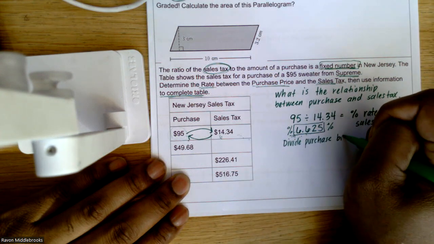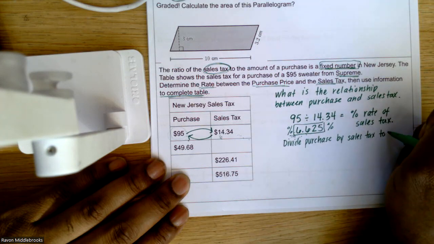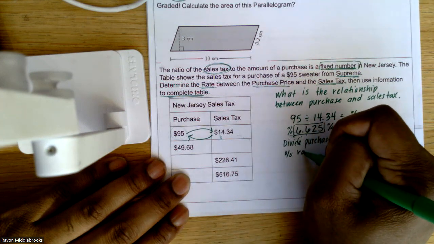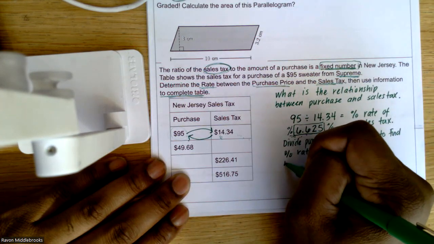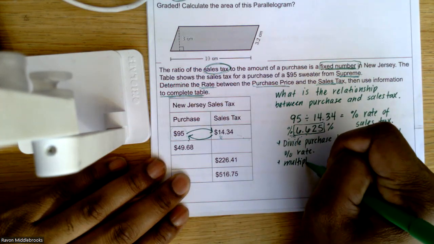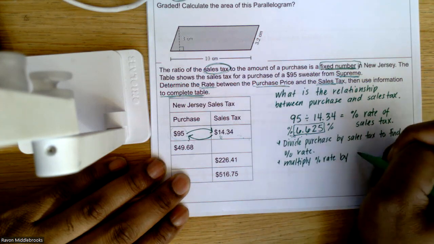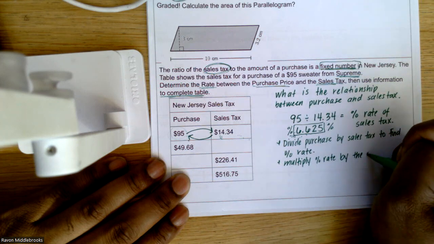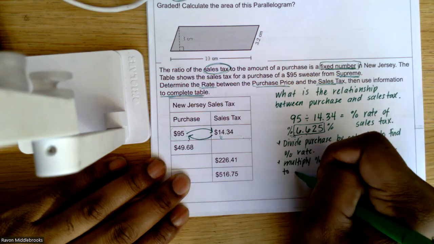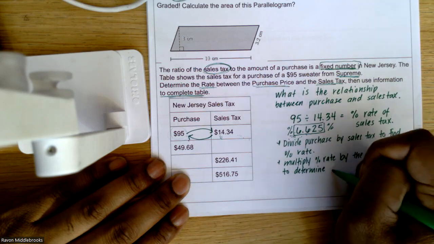Divide the purchase by the sales tax to find the percentage rate. Then you multiply the percentage rate by the sales tax to determine the purchase amount.